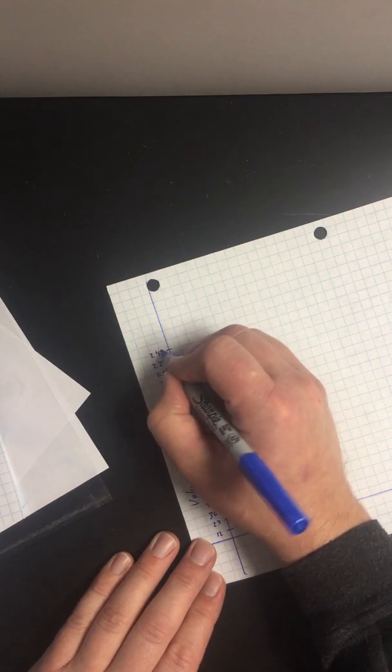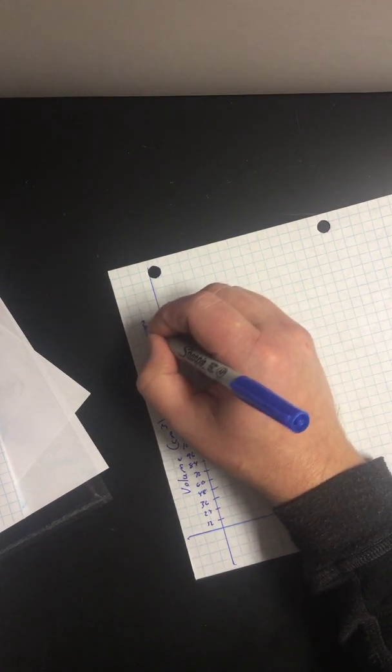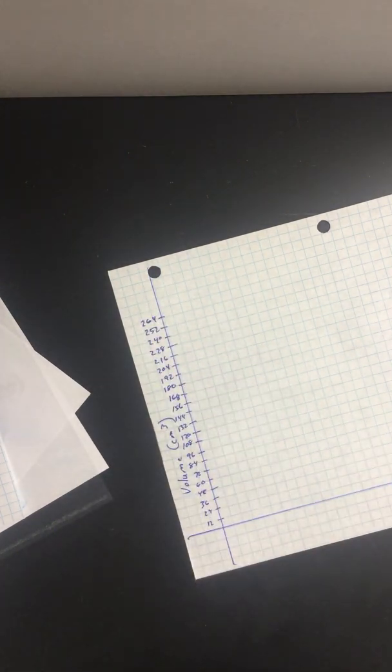See me slowing down. 240, what do we need to get up to? 252, 264. All right, maybe not the best scale to use, but it will work. All right, and it fit, so that's good.